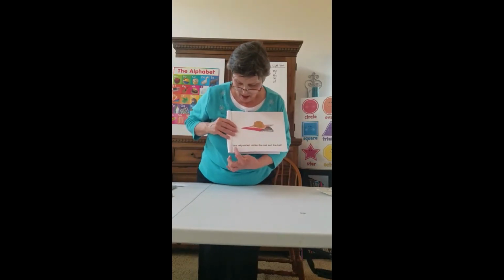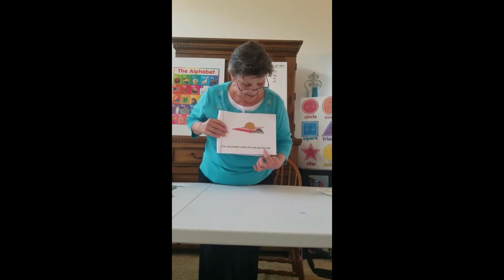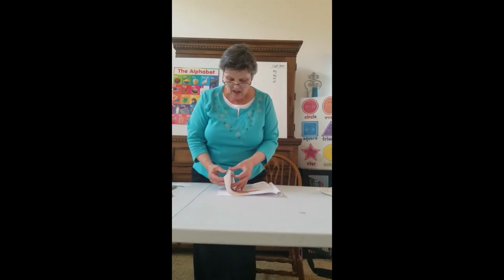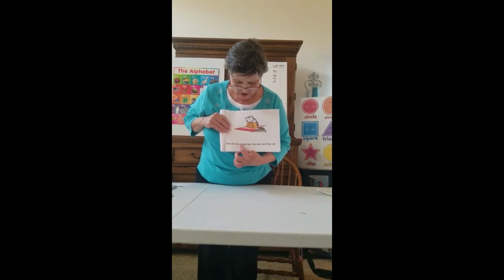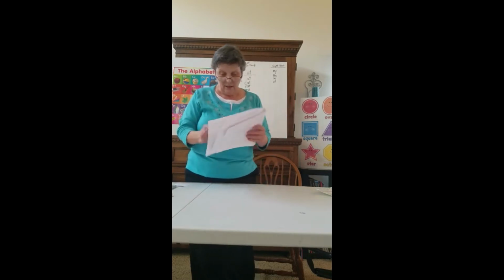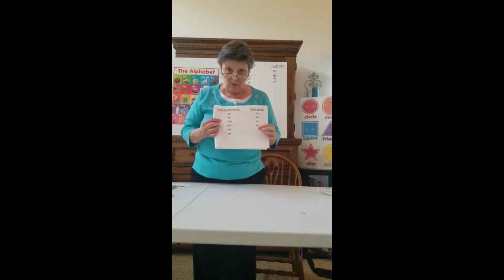Okay, let's keep reading. That's our sight word. The rat jumped. Oh yeah, the rat jumped under the mat and the hat. Oh my goodness, silly rat. The cat sat on the hat, the mat, and the rat. Wow, that's a lot of AT words. And again, here's our word family words, and here are our sight words.